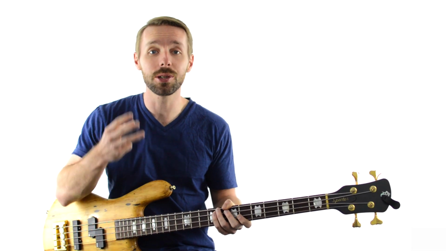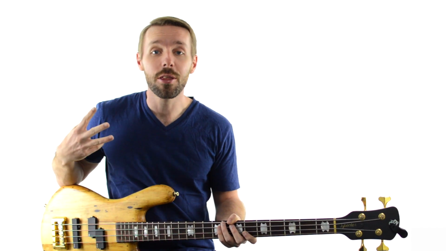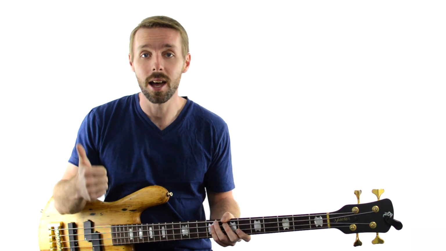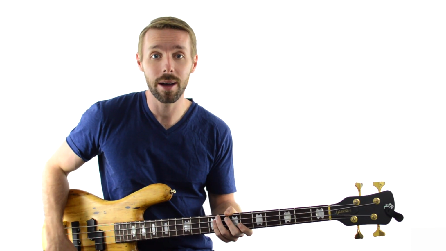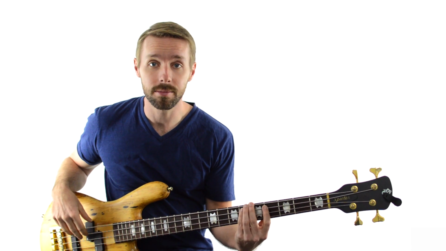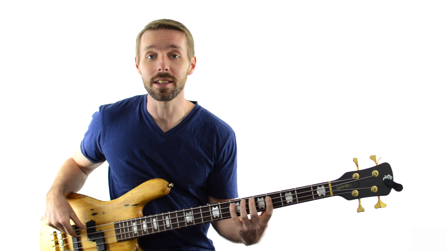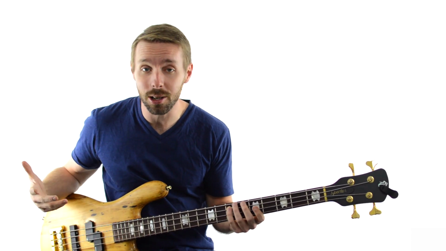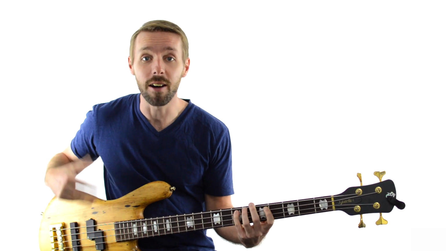Now, every triad uses 3 notes. Obviously, triangle, tricycle, triad, 3 notes. So we have a root, which you already know how to find if you've watched video 1 of this series, but they also contain a third and a fifth. For example, an A major triad looks like this. This is our root, this note is our third, this note is our fifth. Now this trips some people up sometimes. The second note of the chord is called a third, and the third note is called a fifth.